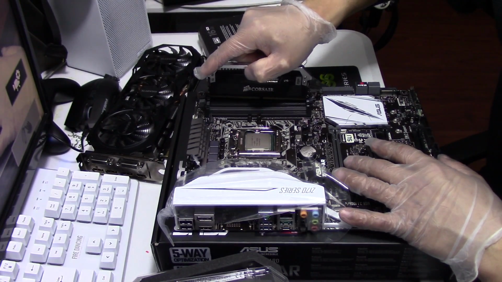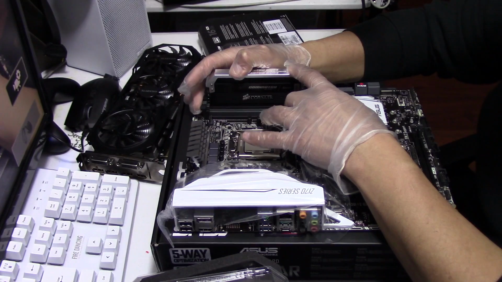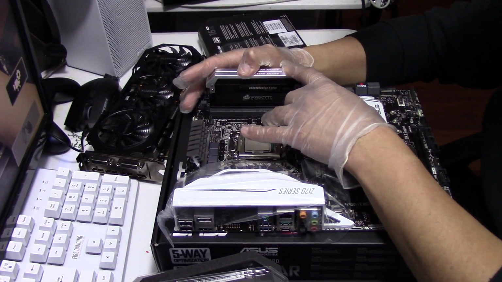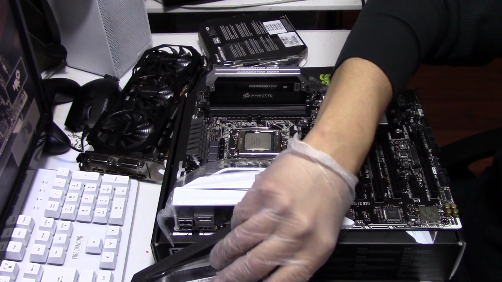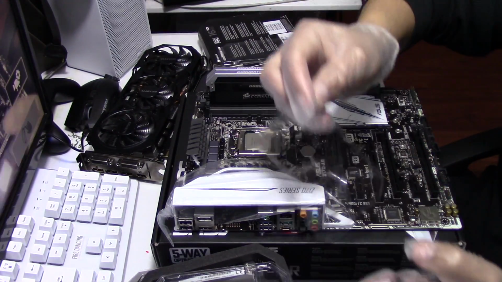Everybody makes mistakes. So anyway, guys, technology is not perfect. Companies are not perfect. That motherboard was defective. So what I did, I returned the i7-4790K.